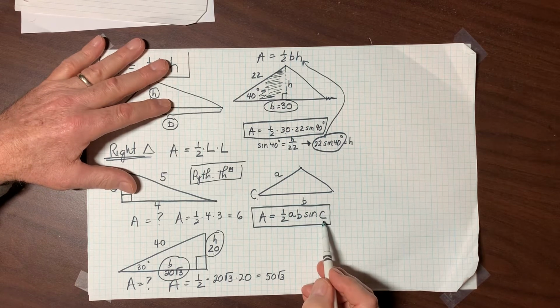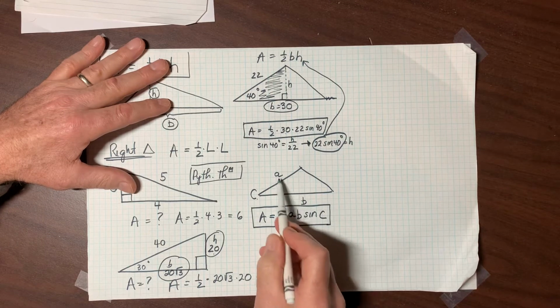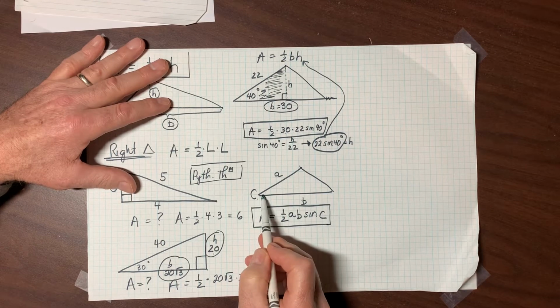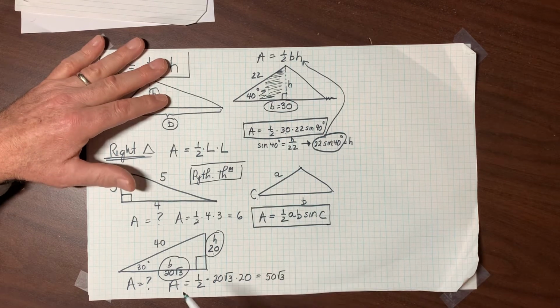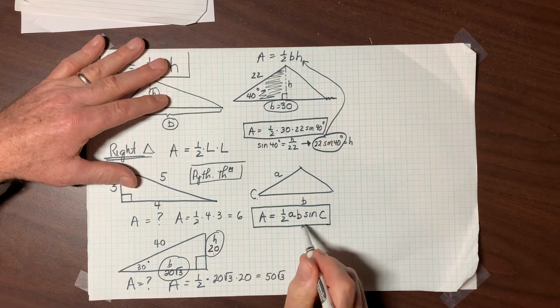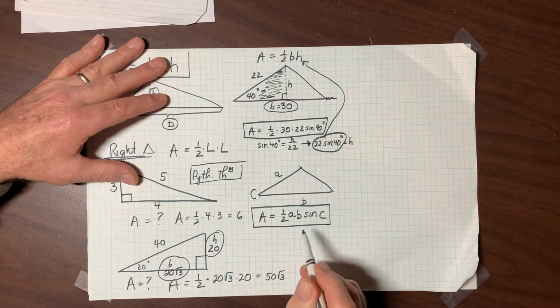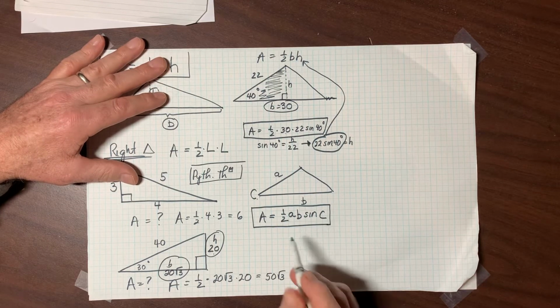So what I'm telling you is, anytime you know two sides and you know the degree measure of the angle that's formed by those two sides, you can just use this formula. This is probably the one that you're least familiar with, but it's the one you're probably going to use the most from this point going forward.